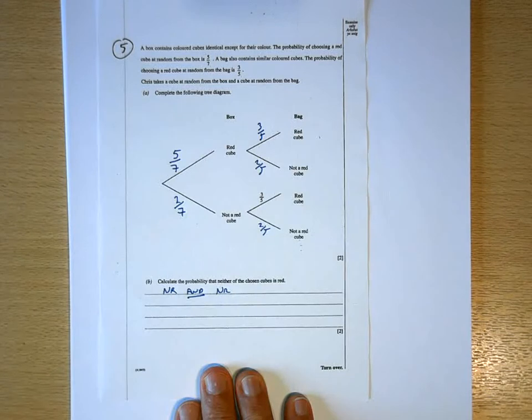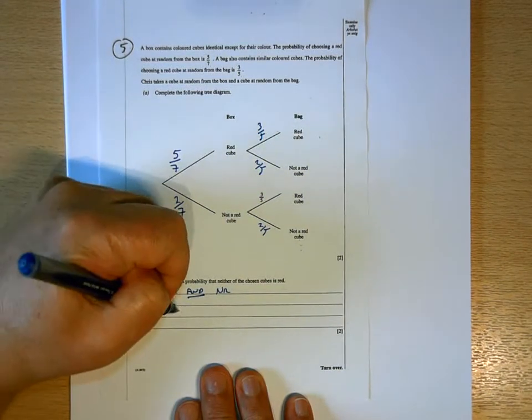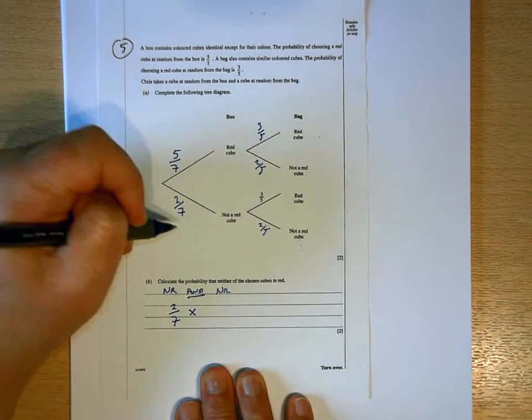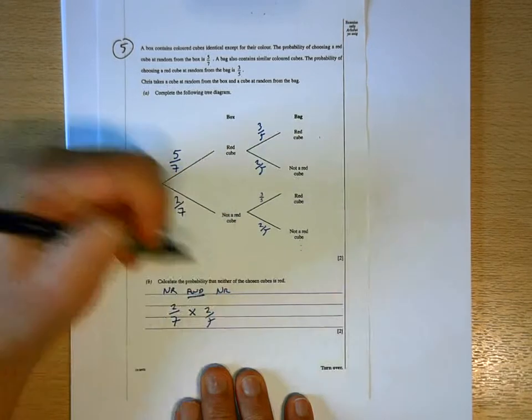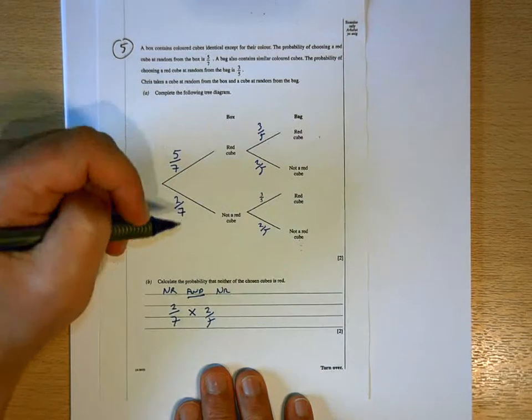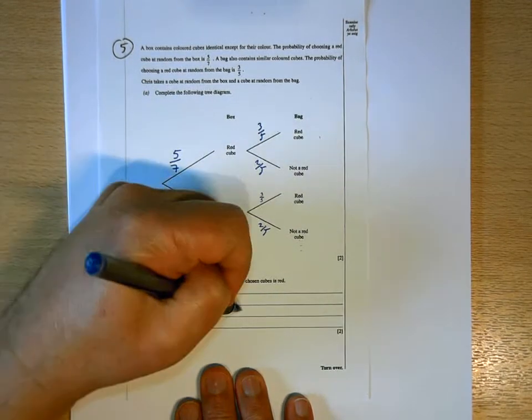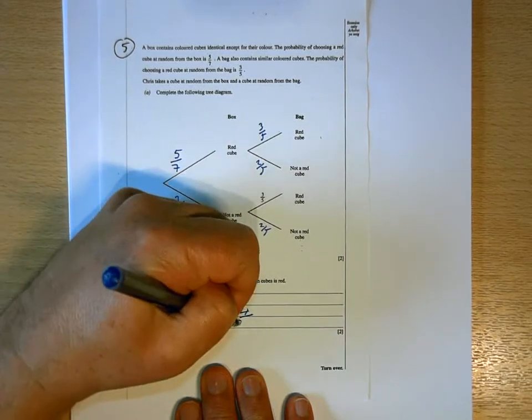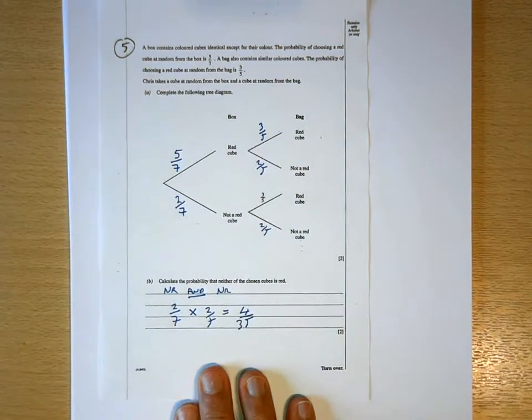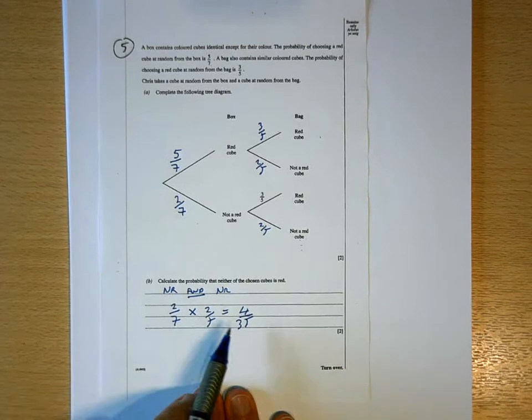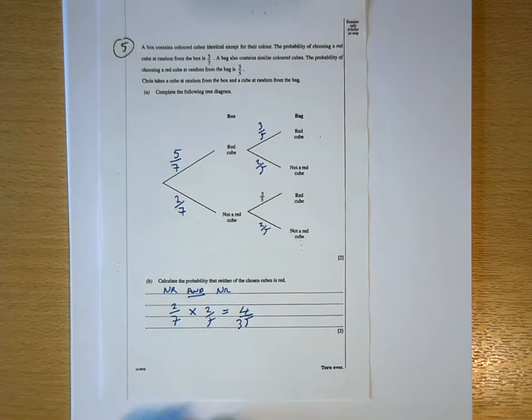So it's going to be 2 out of 7 for the first one, times 2 out of 5 for the second one, which is 4 out of 35. And that's the only combination where neither of them are going to be red.